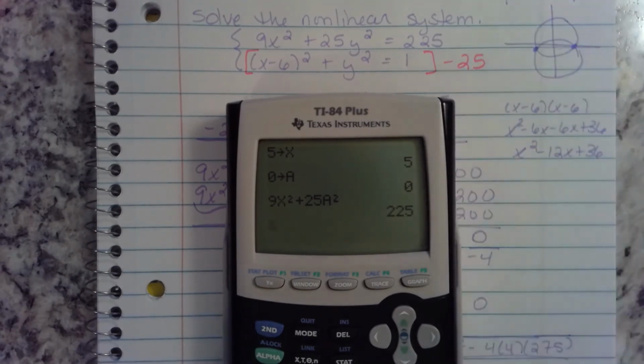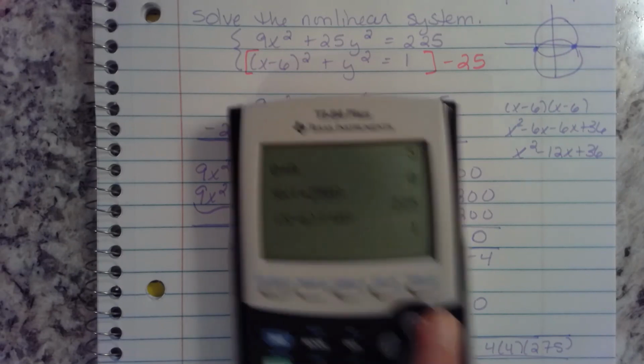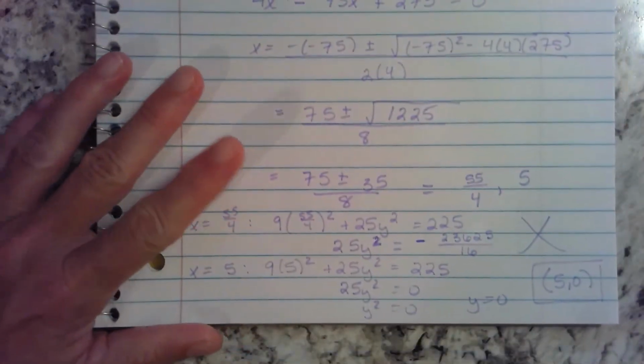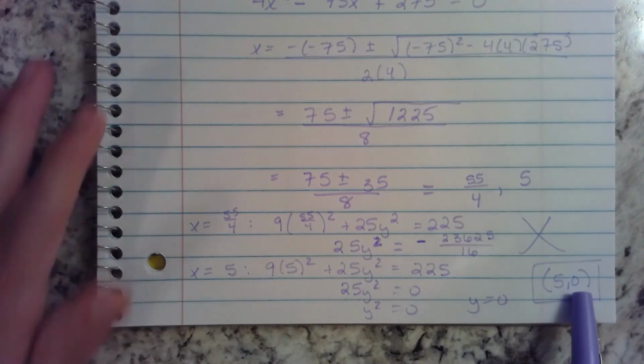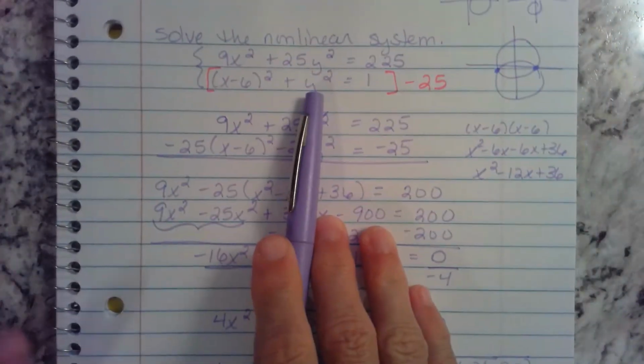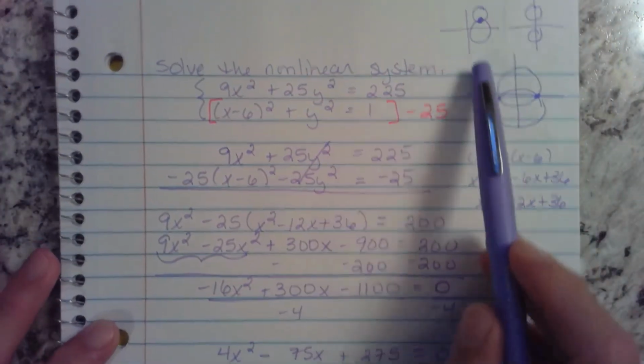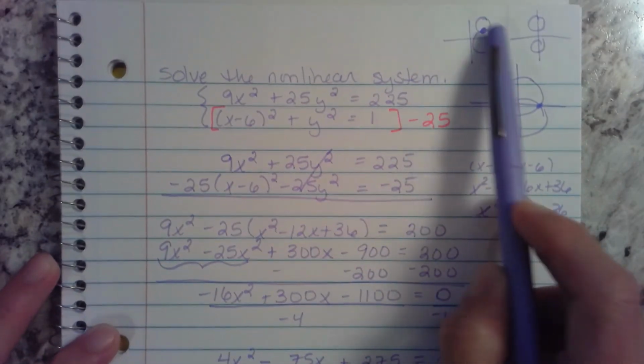Let's try the second one. So we have (x minus 6) squared plus y squared, which is A in my calculator, and that needs to be 1. And it is. That means the solution (5, 0) is the solution for this system of equations, and it would intersect in just one point like this one.